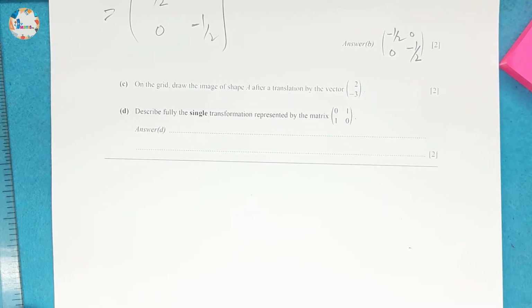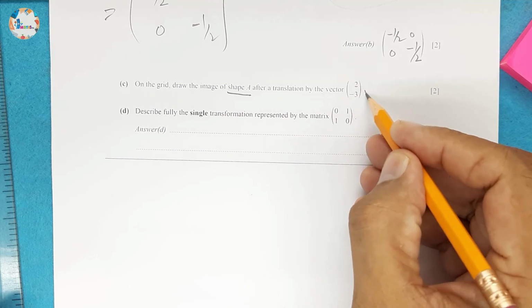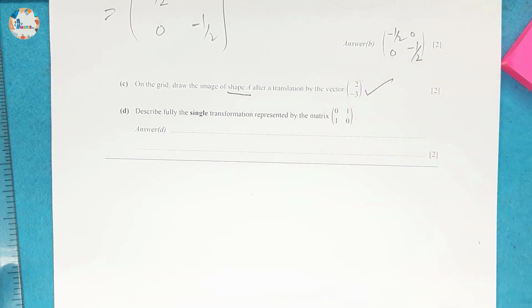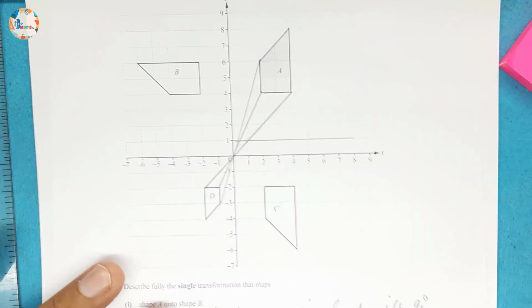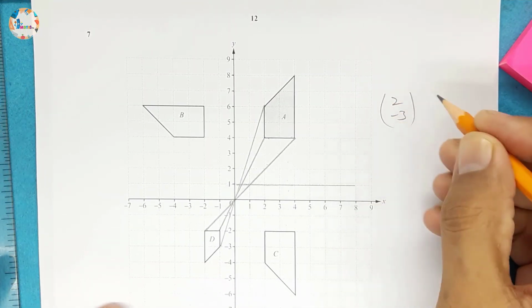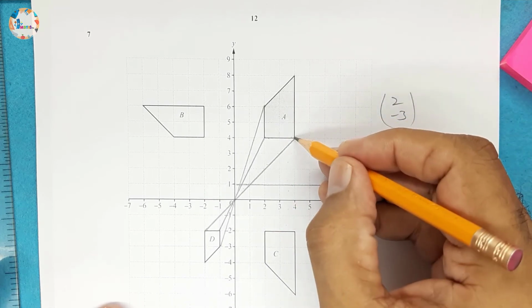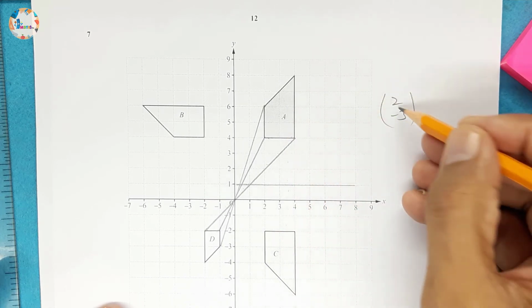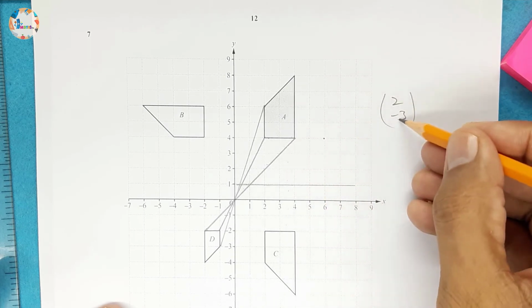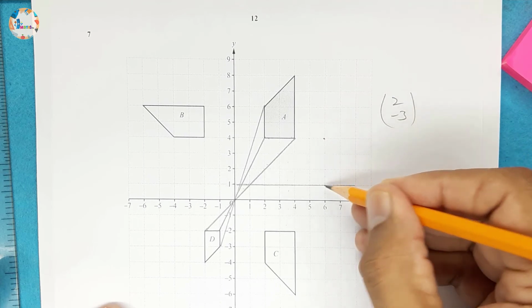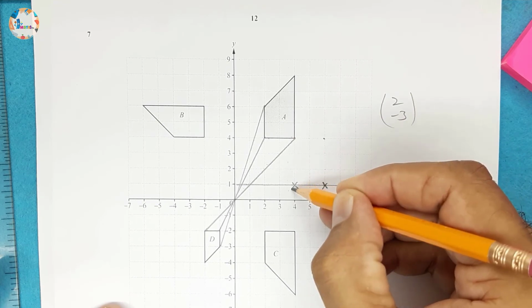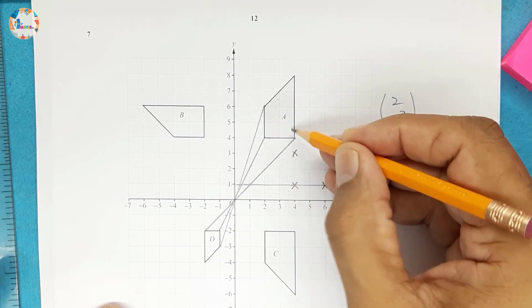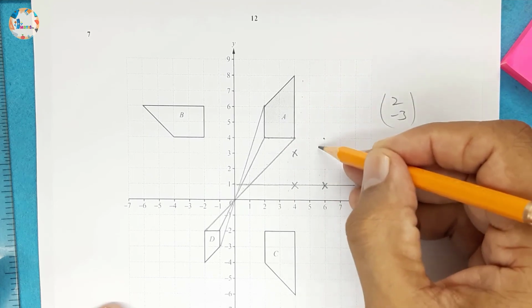So on the grid, draw the image of shape A after translation of this. This is 2, x value is 2 and y value is minus 3. So translation of shape A. Shape A is this one, so it is 2 and minus 3. So I'll write here 2 and minus 3. This is translation matrix. So A we have to translate. So if I move this point, x value is 2, so 1 2 and minus 3, so 1 2 3. So this will be 1 point, this one, and 1 2 point will be this one, and this will be 2 units, and this side is 1 2 3 4 units. So 1 2 3 and 4 units.